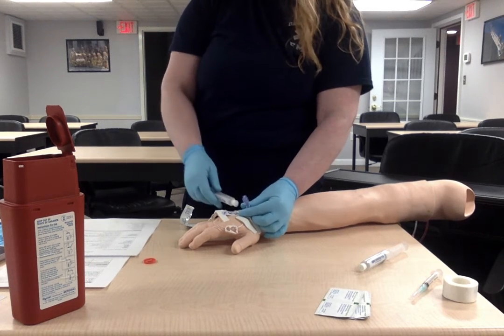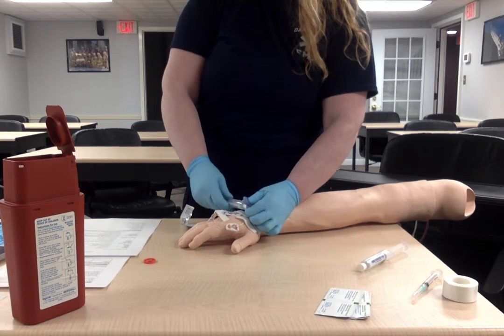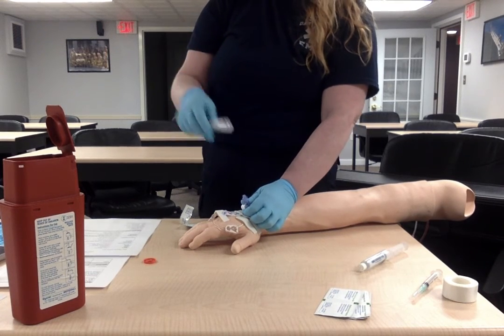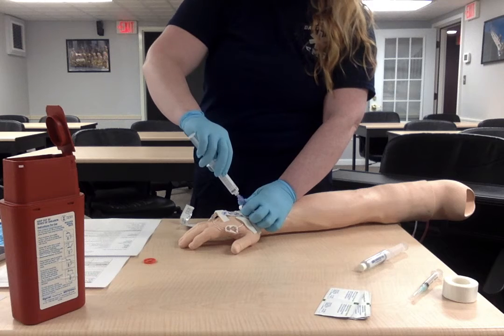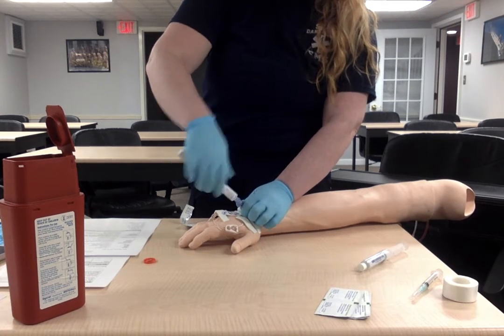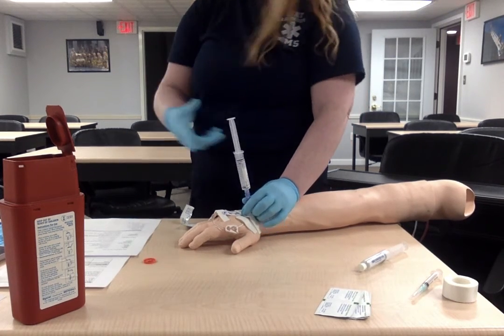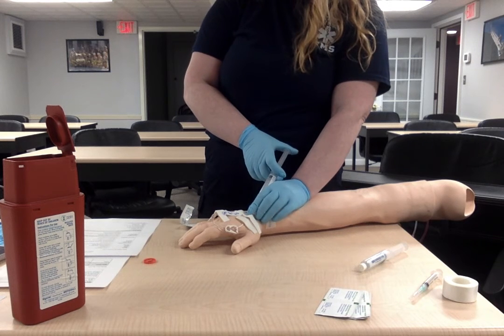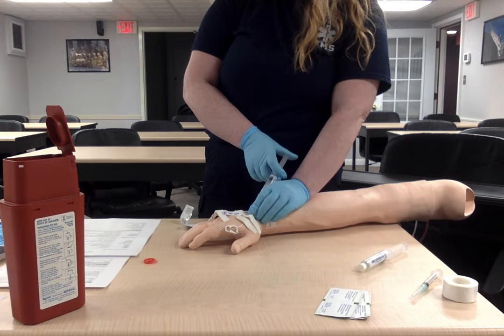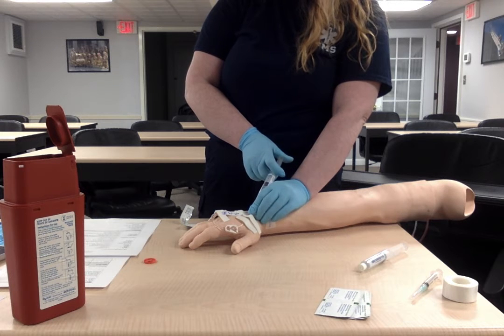Again, it's covered, so we don't have to worry about that. We're going to remove it, make sure nothing touches this as well as the port. Once this is dry, we can connect this. Once that's connected, we can push 1 to 3 mLs to make sure all the medication is flushed through the lock set and that all the medications have been administered to the patient.